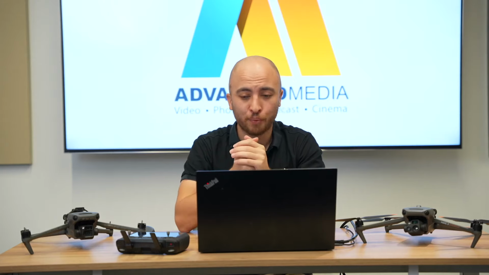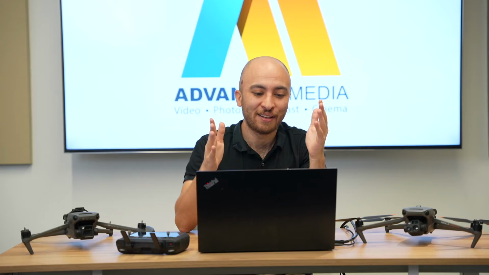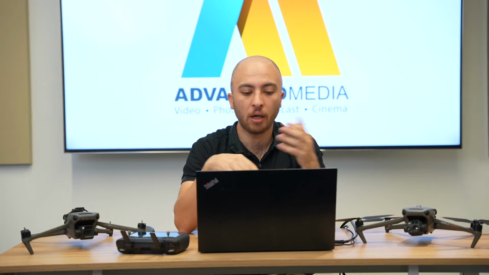The Mavic 3T, if we want to compare it, we will compare it with the older brother, the Mavic 2 Enterprise Advanced. So the things that have been enhanced in the M3T is the speed. It can fly up to 8 meters per second in sport mode. The transmission system is enhanced. We are using the O3 Enterprise now. The drone can go up to 15 kilometers.